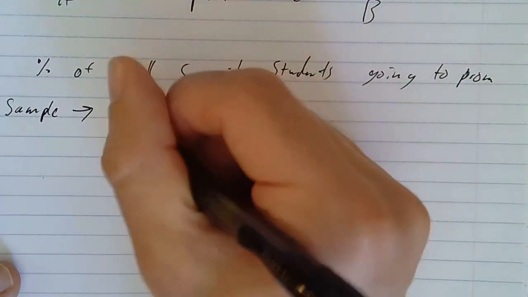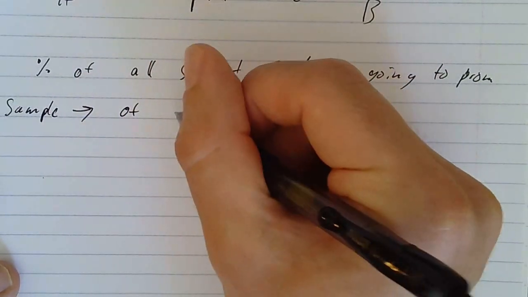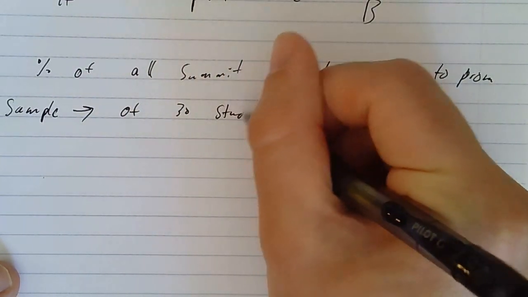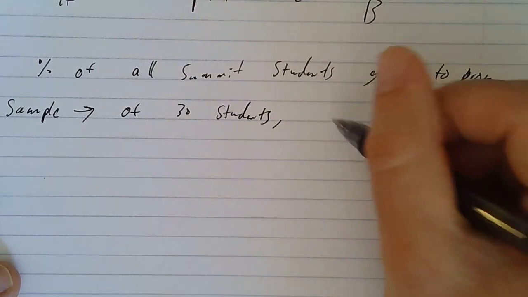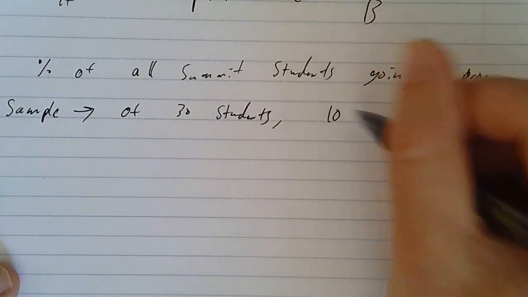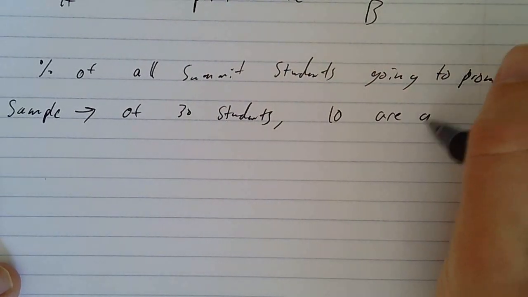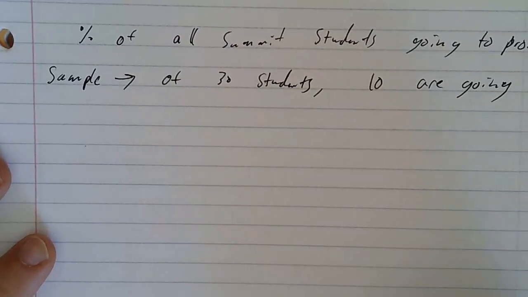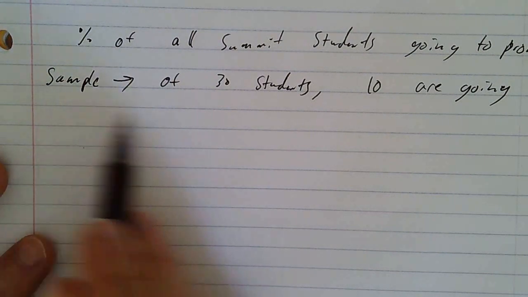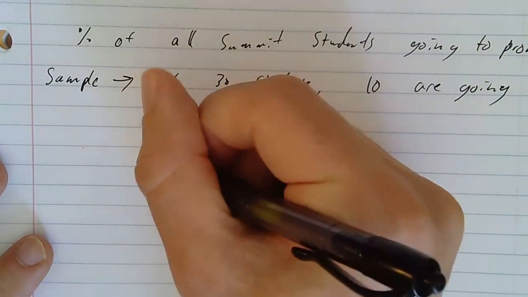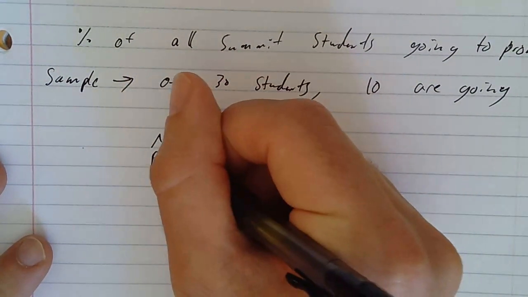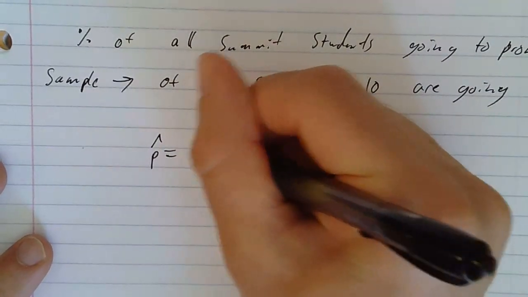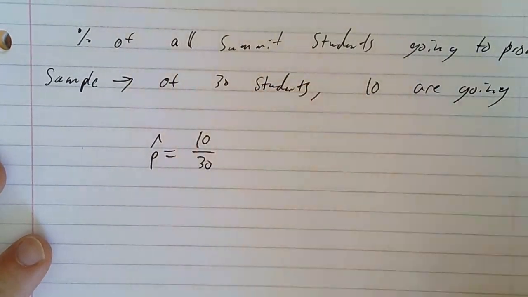and this will be given to you in the question. I take a sample of, let's say, 30 students, and 10 of them are going. So my statistic in this case, my p hat, is 10 divided by 30.